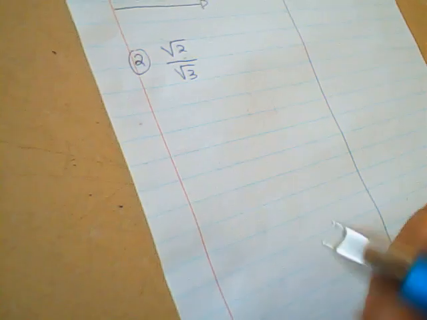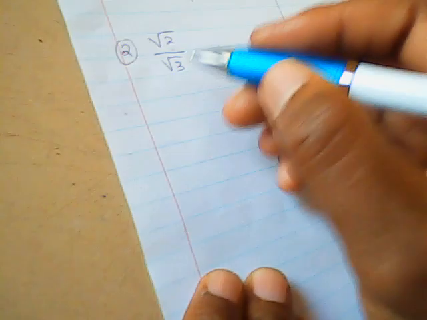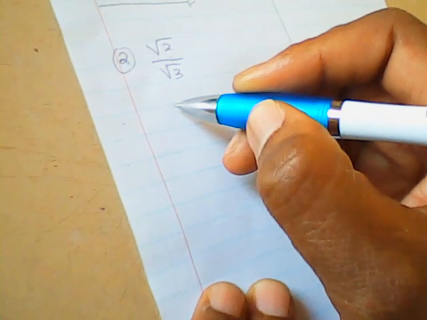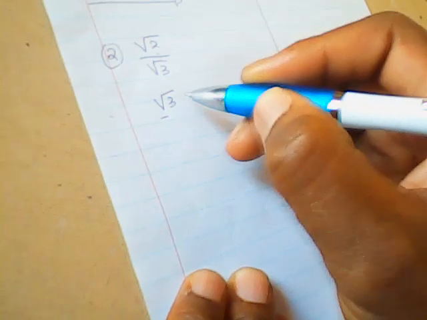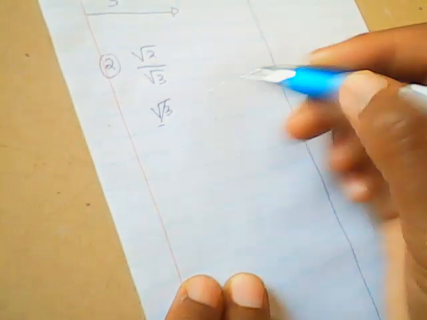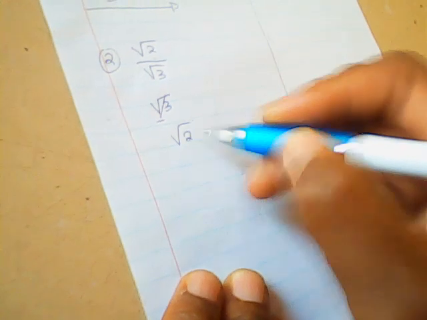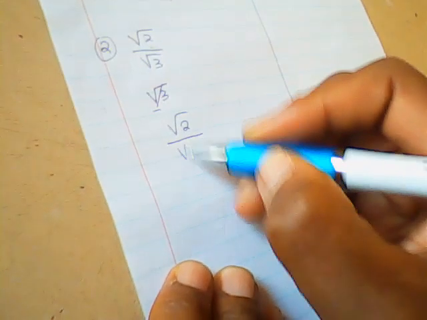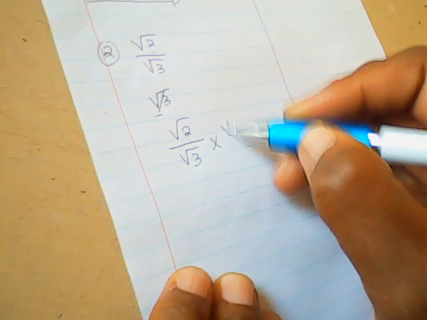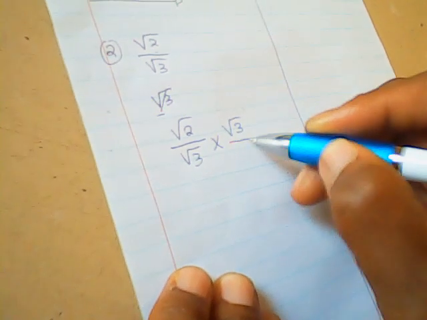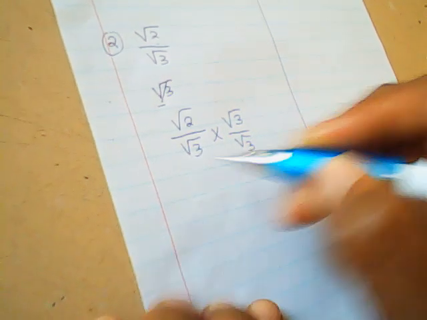And then the second one says the square root of 2 divided by the square root of 3. So we do the same thing. We take the square root of 2 over the square root of 3. We multiply it by the square root of 3 over the square root of 3.